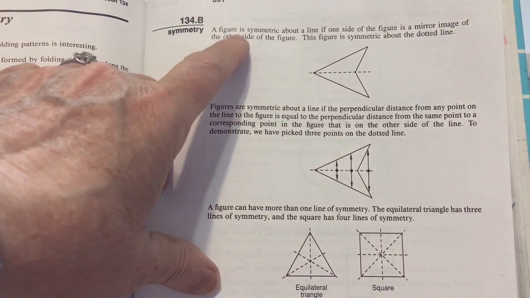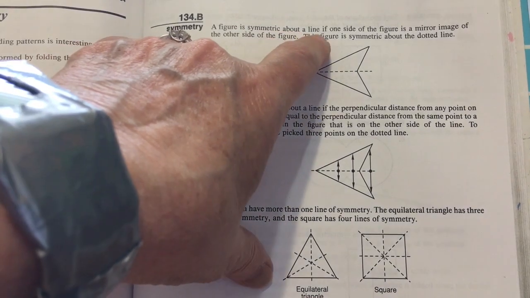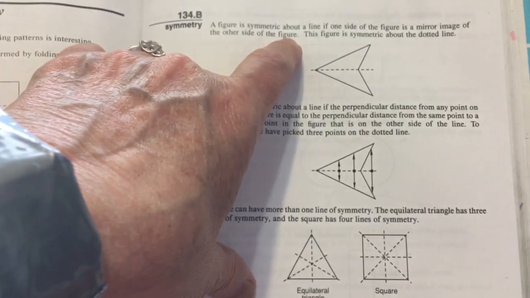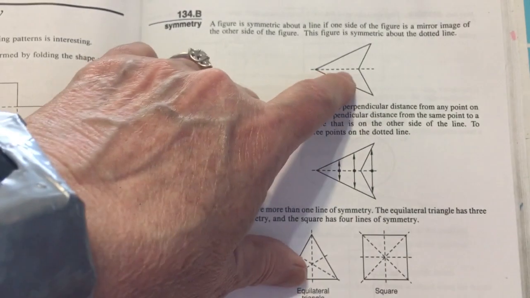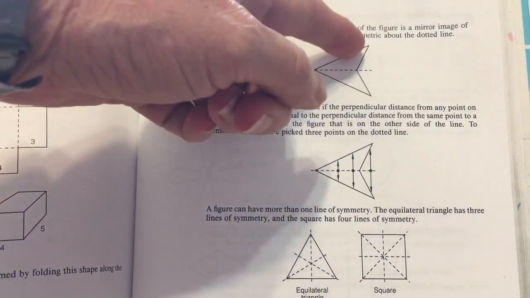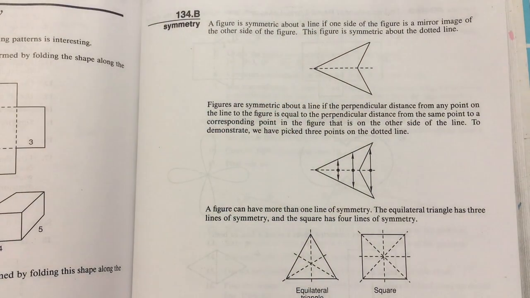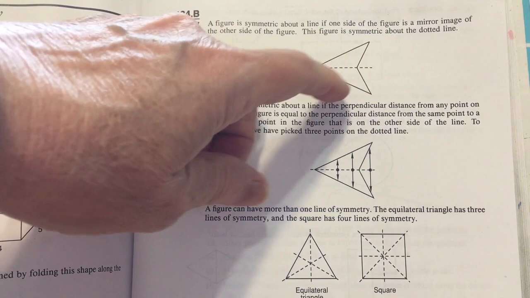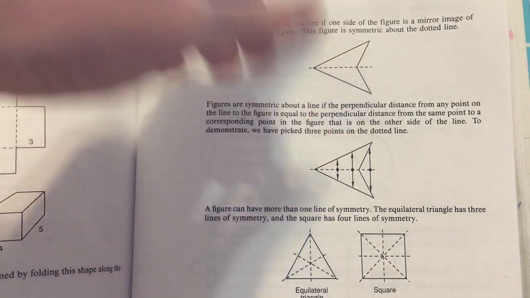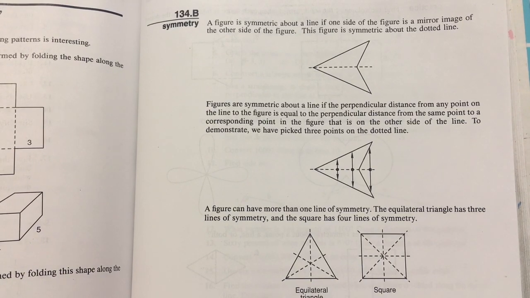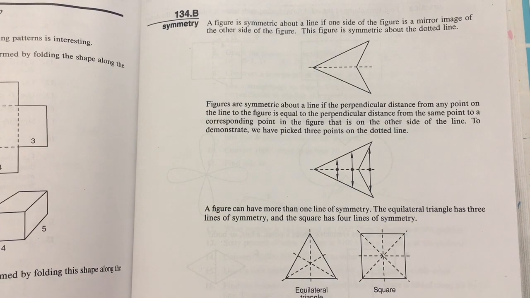So up here at the top it says a figure is symmetric about a line if one side of the figure is a mirror image of the other side of the figure. This figure is symmetric about the dotted line. So now here, when we could fold a figure on the dotted line and the figure would actually meet itself on the other side. If I folded it on the dotted line, wouldn't these two sides lay on top of each other and be exactly the same? Therefore, we say the figure is symmetric about that dotted line.